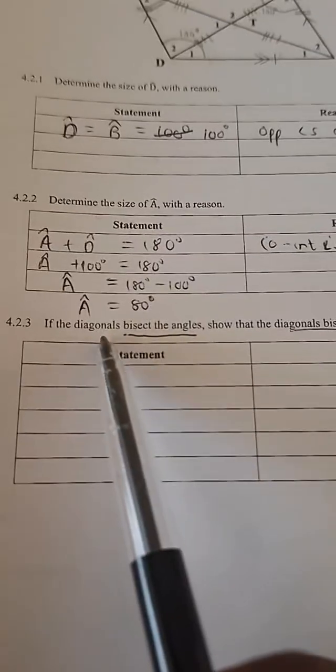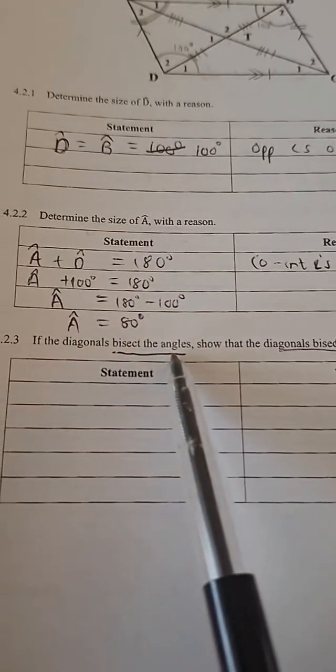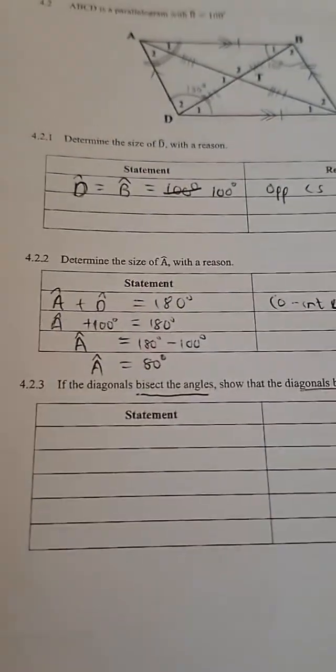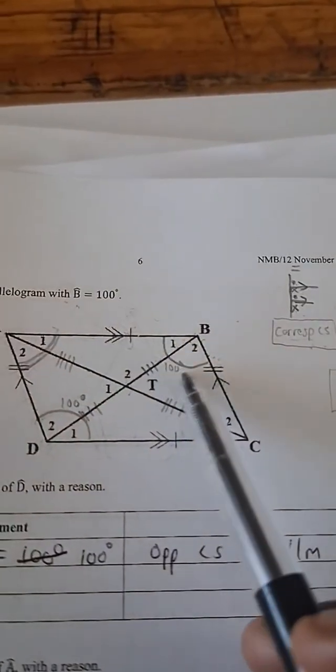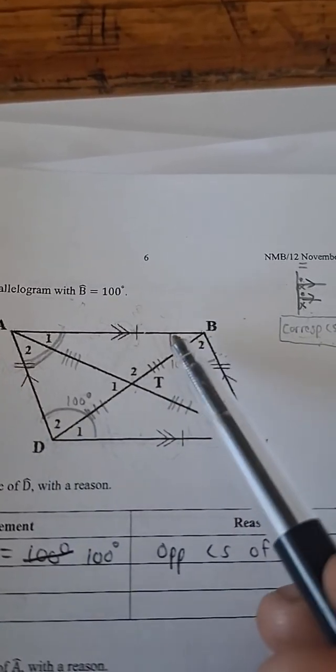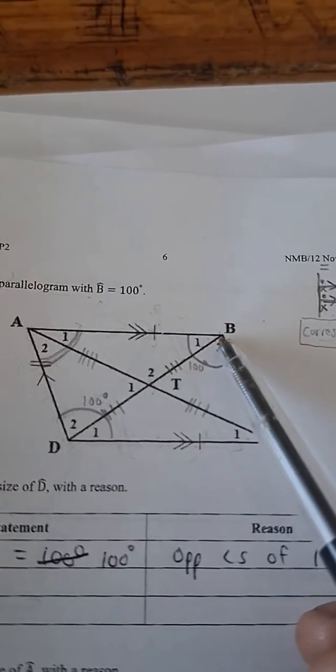So they are saying that condition is something that we need to apply to the diagram. If the diagonals bisect the angles, we know the conclusion we're making because of that. Show that the diagonals bisect perpendicular. So in other words, we need to show that angle A2, just one angle is enough, guys. If we can show that angle A2 is 90, we're done, finished, we are clear. Okay? Now, because of this condition, what can we say? Okay, remember, this is 100. Now we've actually applied the idea that the diagonal bisects the angle.